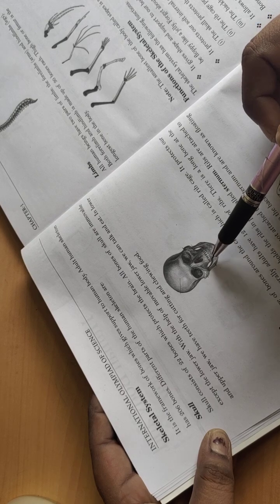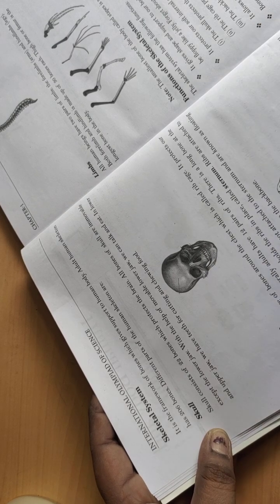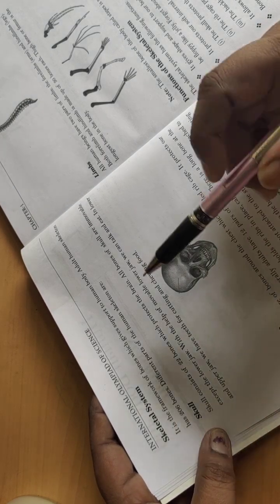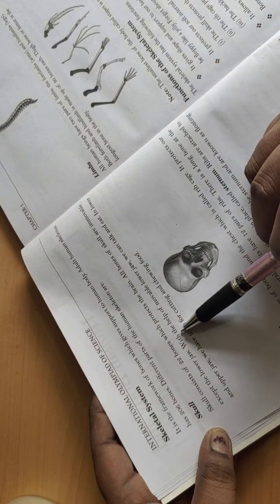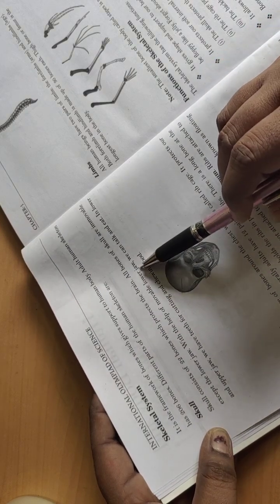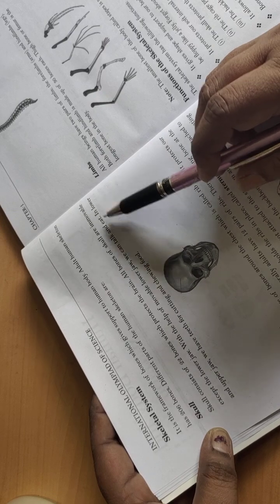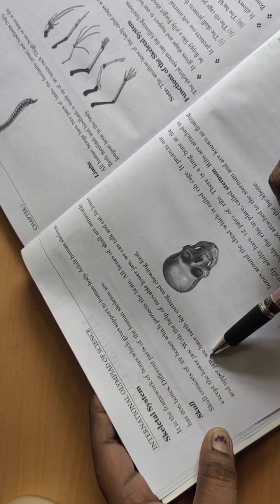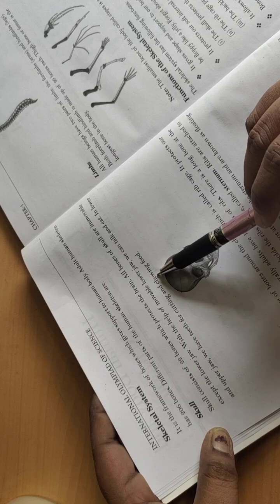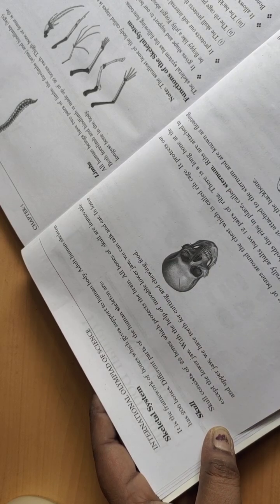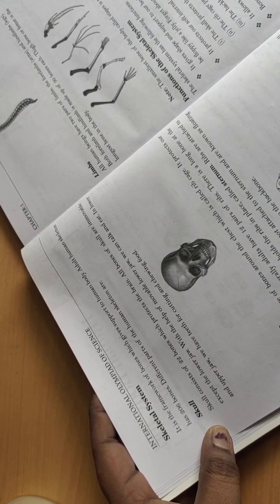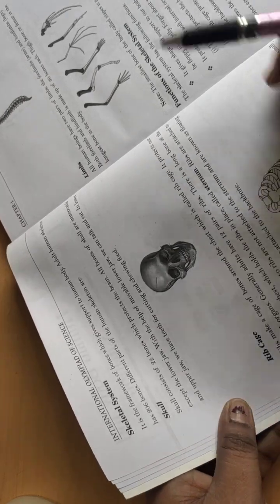Means we cannot move any bones in the skull except our lower jaw, which helps in chewing the food. With the help of the movable lower jaw, we can talk and eat. In the lower and upper jaw, we have teeth for cutting and chewing the food.